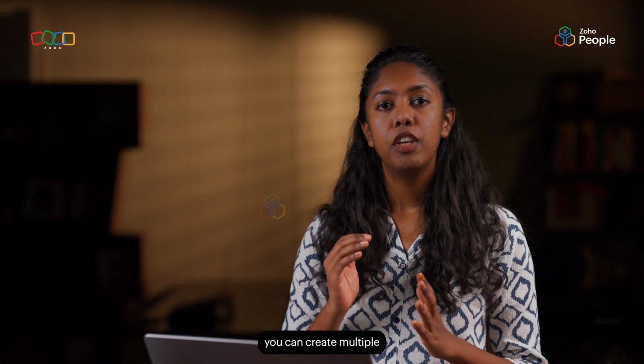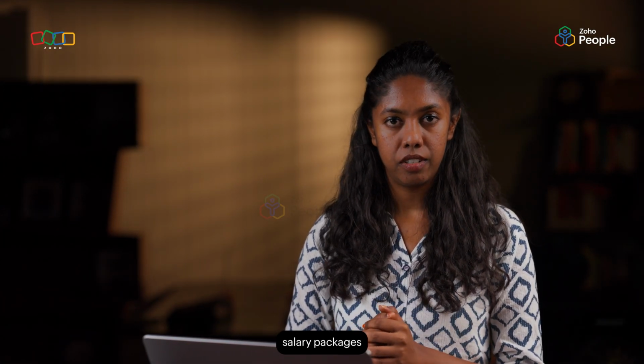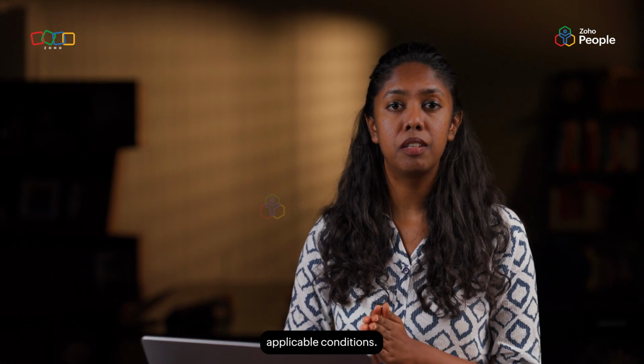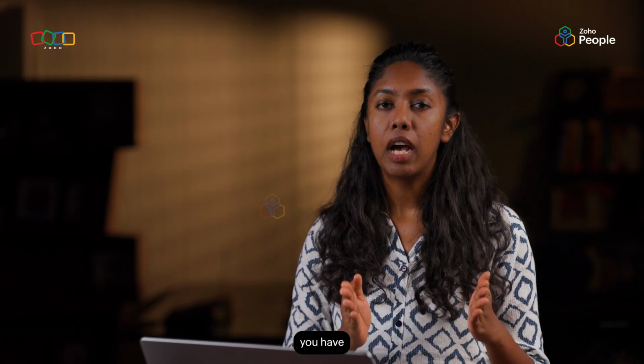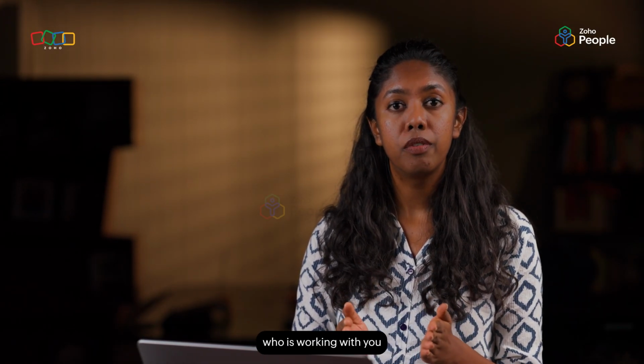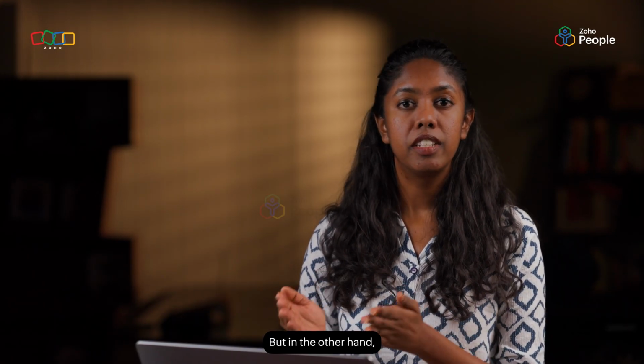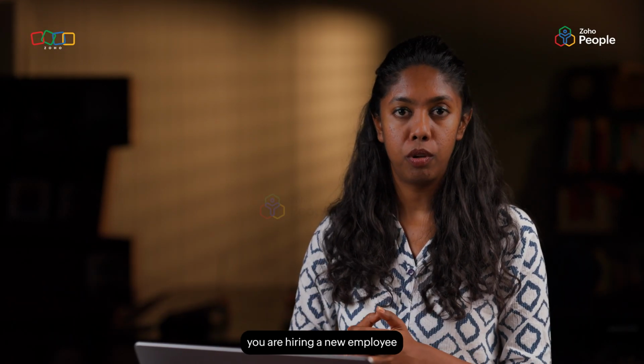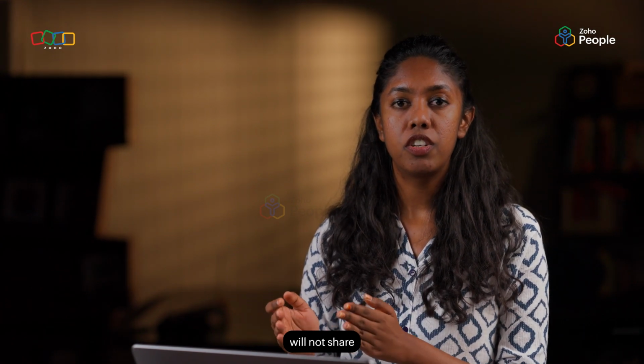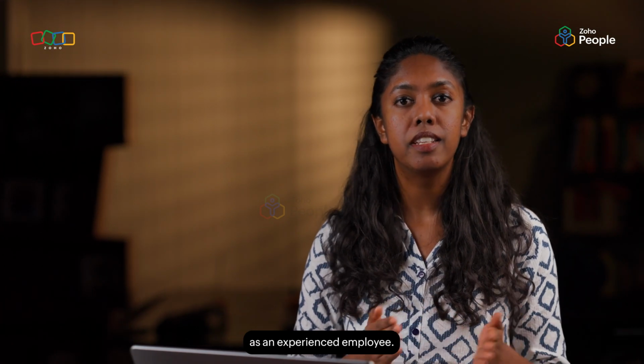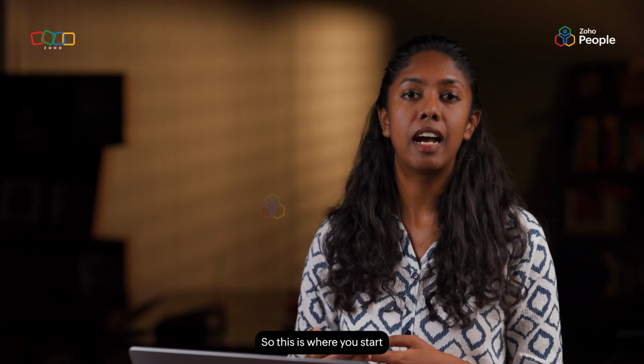Again, you can create multiple salary packages depending upon different applicable conditions. Let's say you have a specific salary package for a software developer who has been working with you for 10 years. But on the other hand, you're hiring a new employee for the same position of software developer, but that employee will not share the same package as an experienced employee. So this is where you start creating different salary packages.